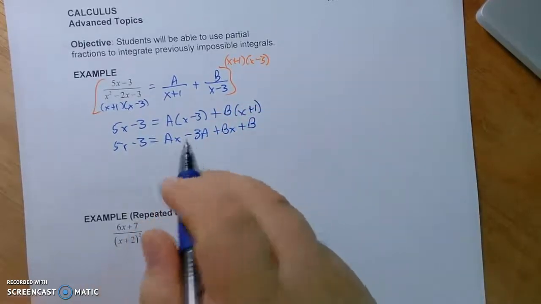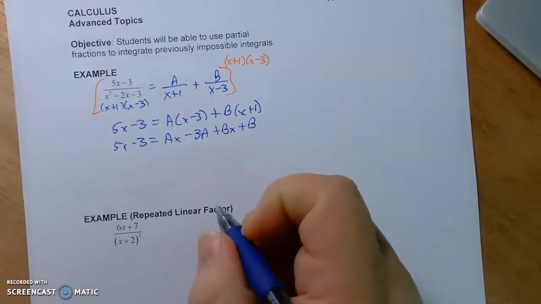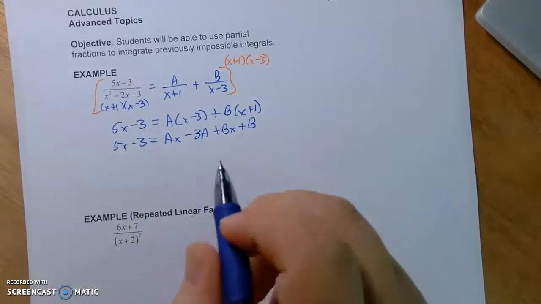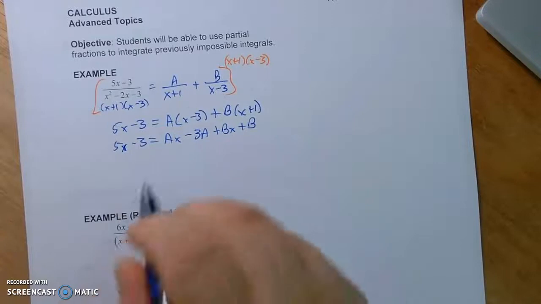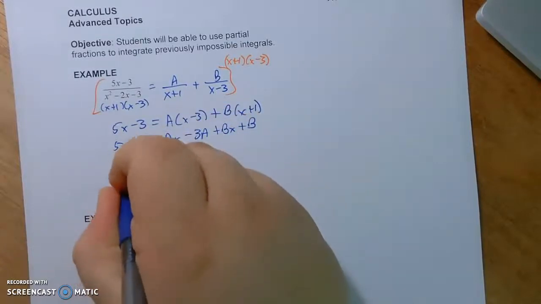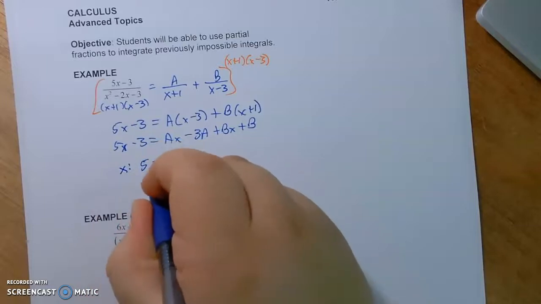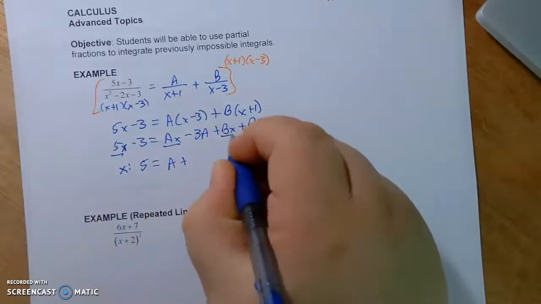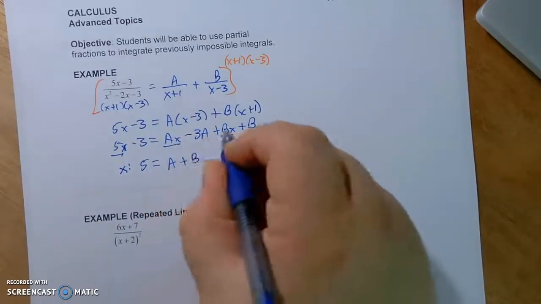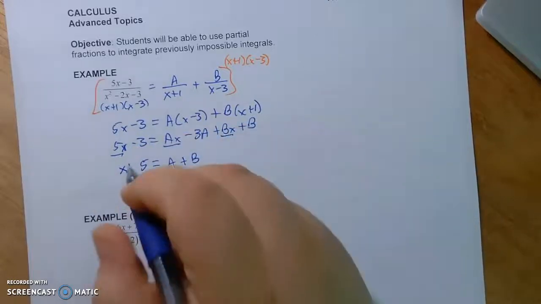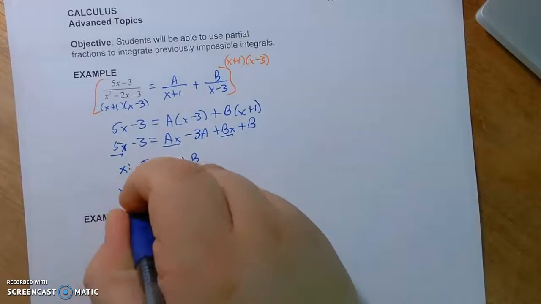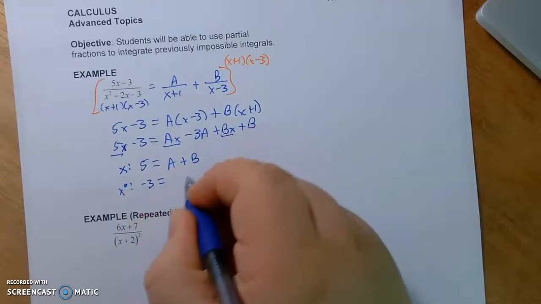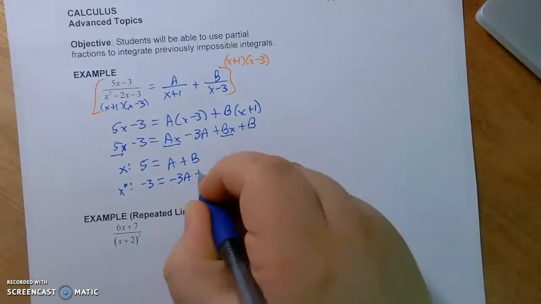Now, we're trying to find two unknowns, right? A and B. So we need two different equations. We're going to get those two equations by looking at the coefficients of the variables. So we're going to start with looking at just x. On the left here we have 5, and on the right we have A and B. So A plus B has to equal 5 for this equation to be true. Then we'll look at our constants. I like to use x to the 0 for constant. We have negative 3 on the left and minus 3A plus B on the right.